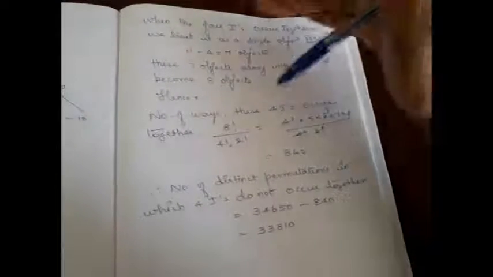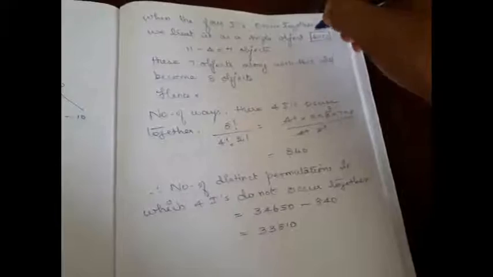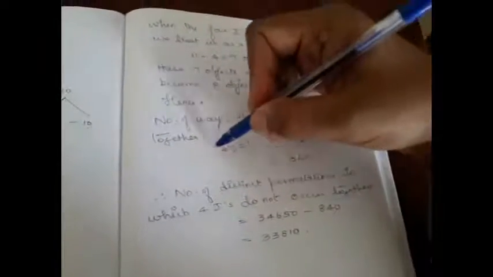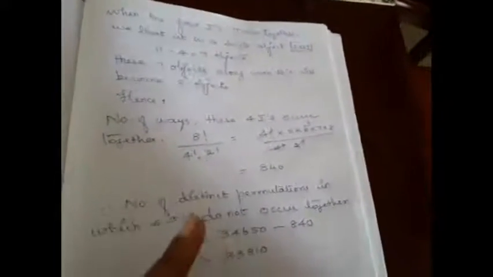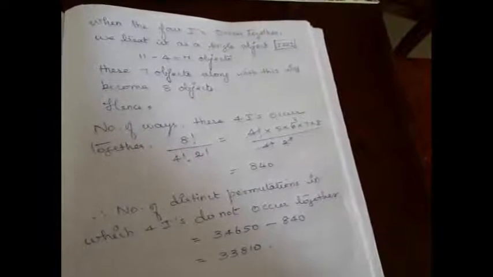We leave I because we have taken this as a single object. Right. So we have 8 factorial divided by 4 factorial into 2 factorial. How did we get this? Using the last formula. N factorial divided by however many times the particular letter is repeated.